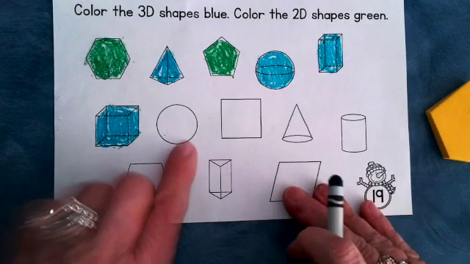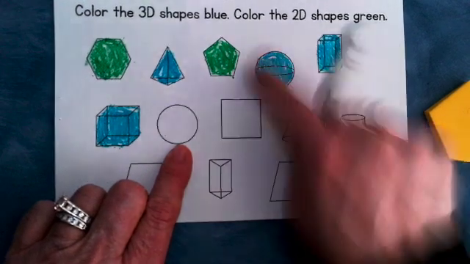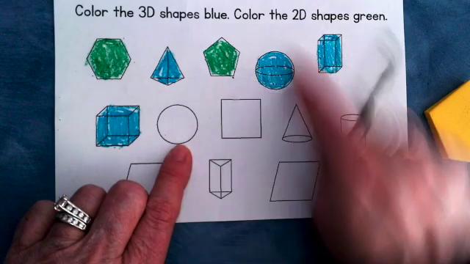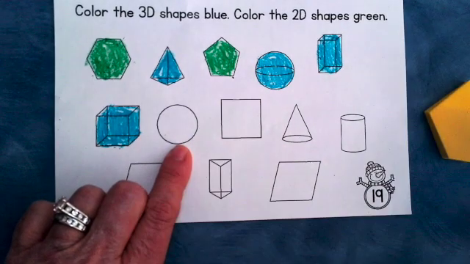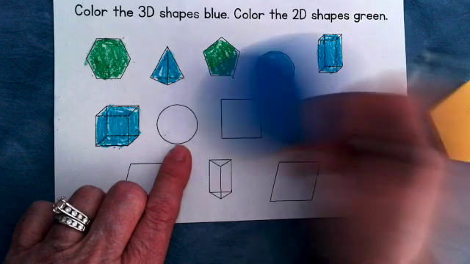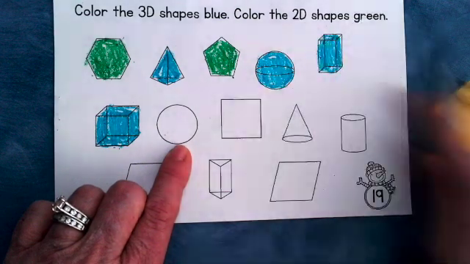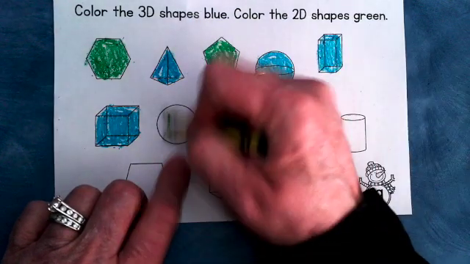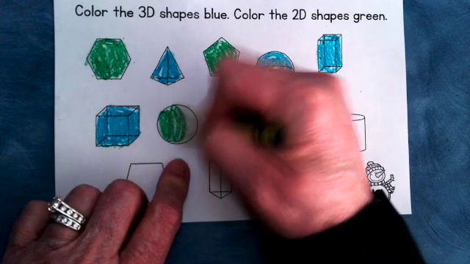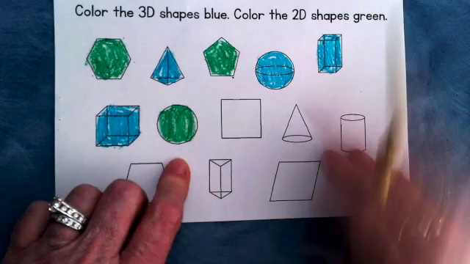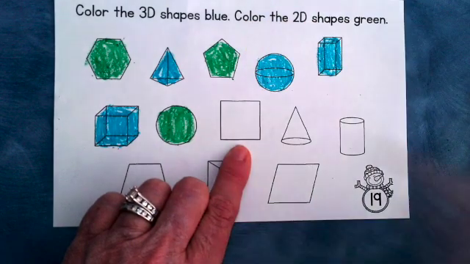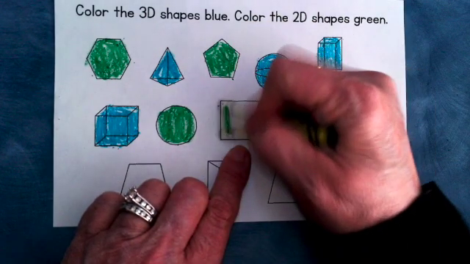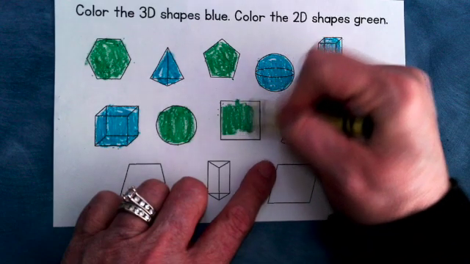Okay, next is, okay, now that has something inside it, the circle, that kind of makes it look like, yes, this is three-dimensional. This is just a plain circle, just like this. So this is a two-dimensional shape. Two-dimensional shapes are green. Okay, this is just a square, so it's two-dimensional. So two-dimensional is green. So another green.